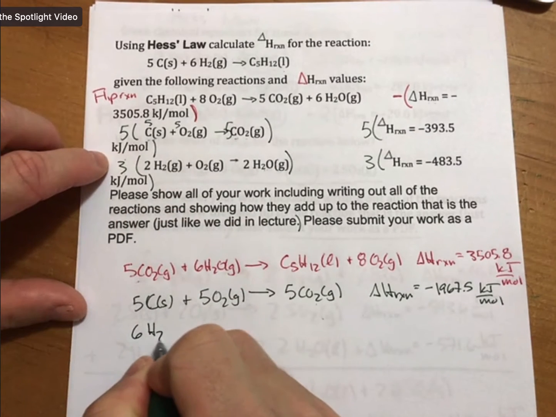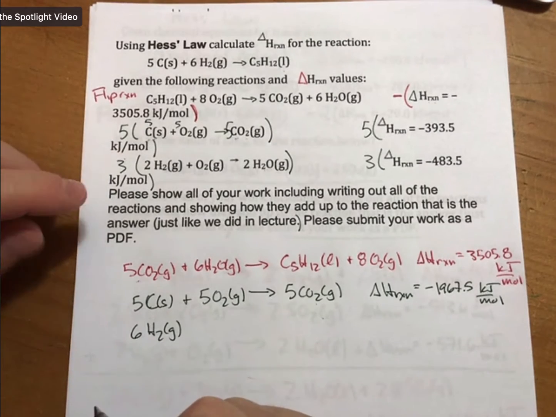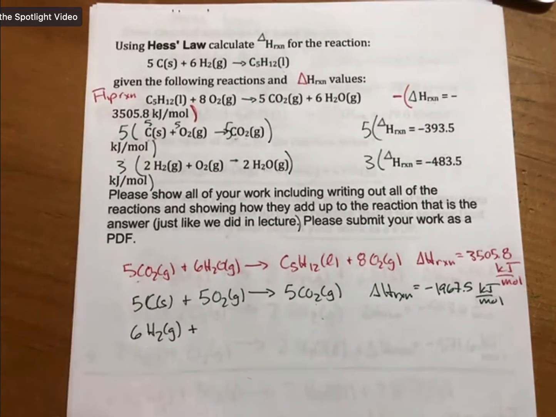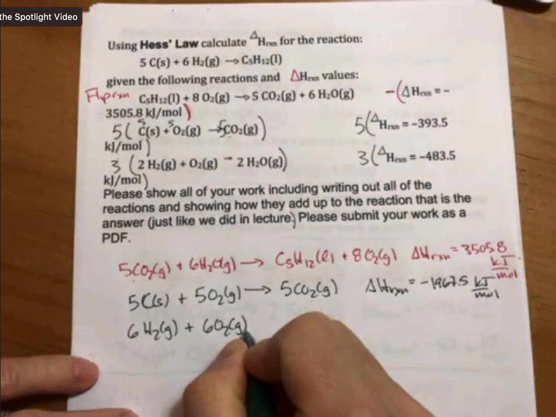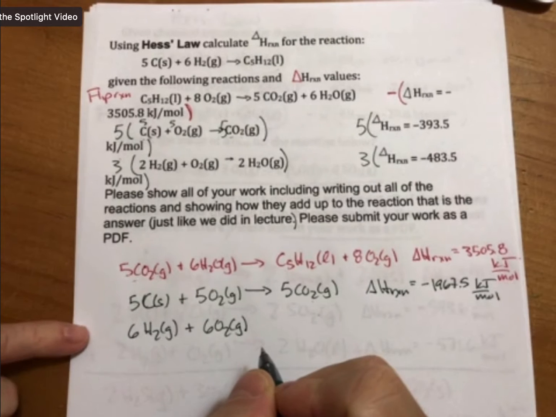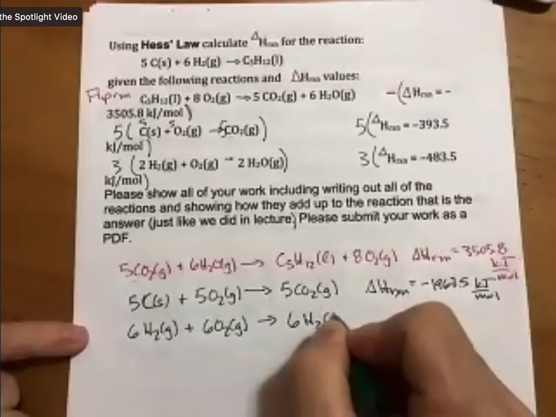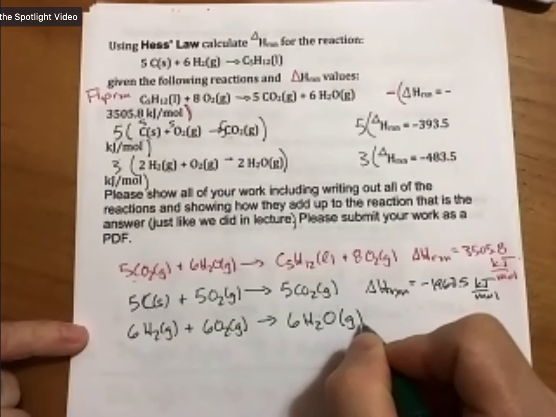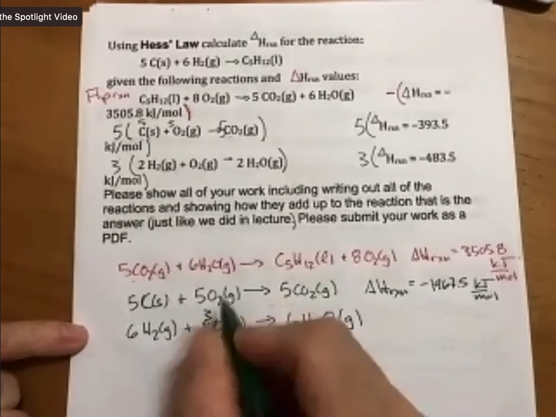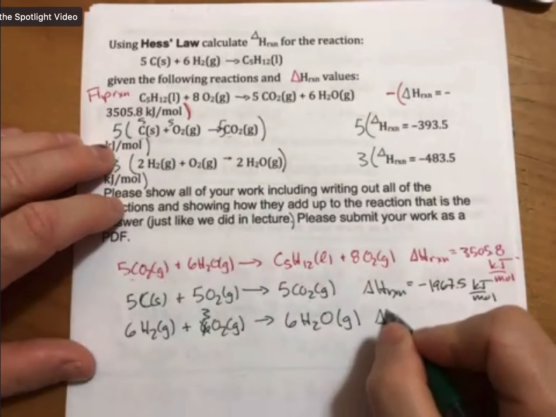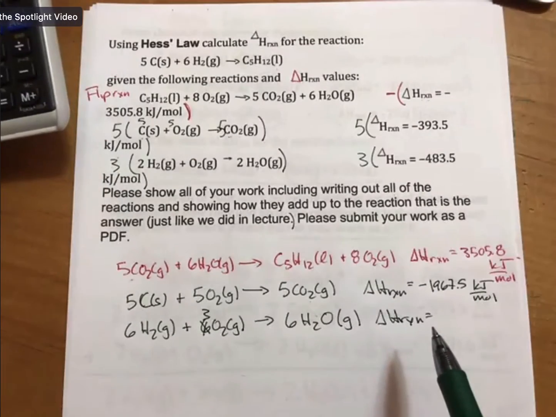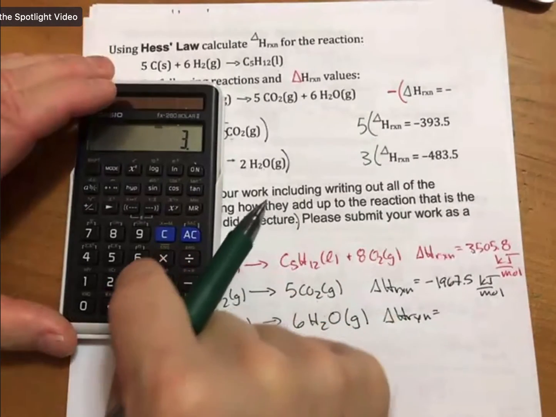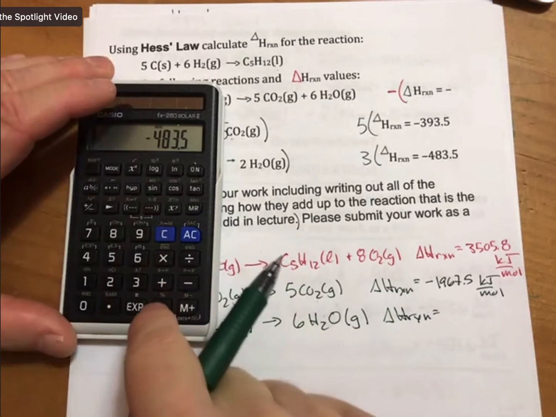6. Yeah, go ahead. Thank you. Plot 6 O2 and 3 O2. Then the reactant side is going to be 6 H2O, 3 O2, thank you. 3 times 1. Okay, and then delta H reaction? 3 times 1 is 3 O2, yeah. Times 4, 1450.5.